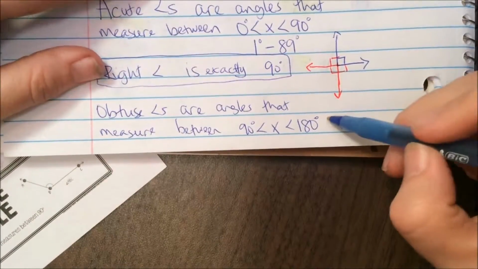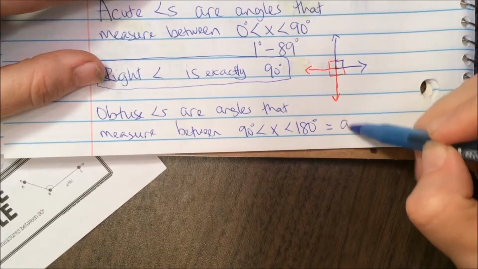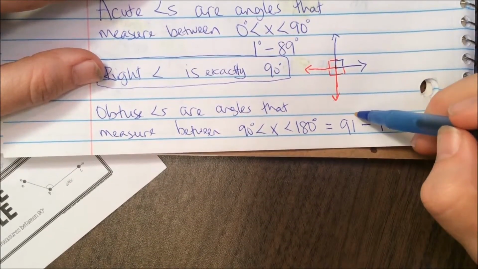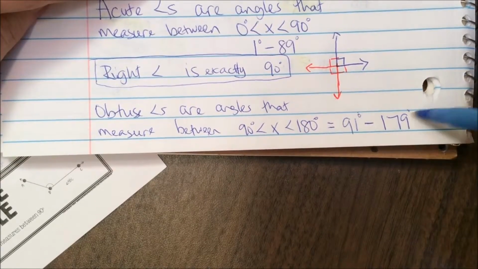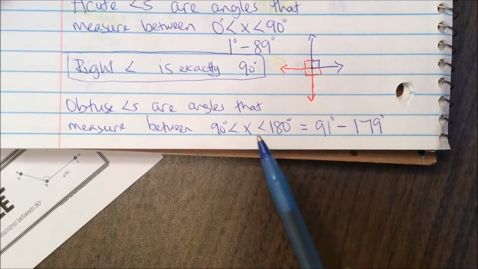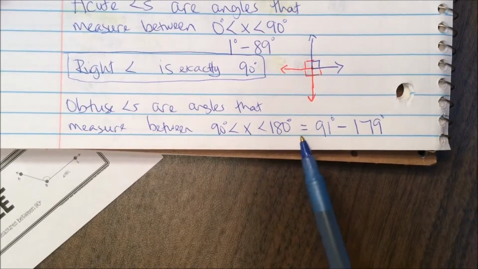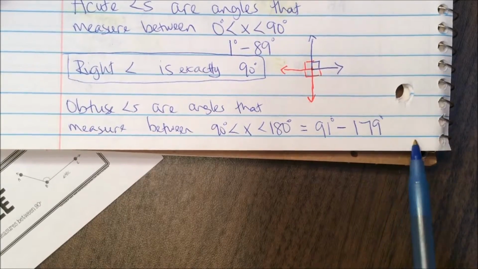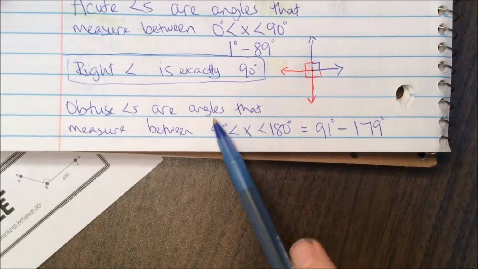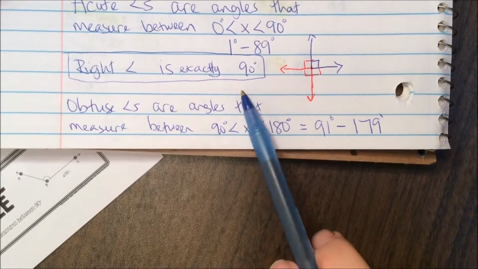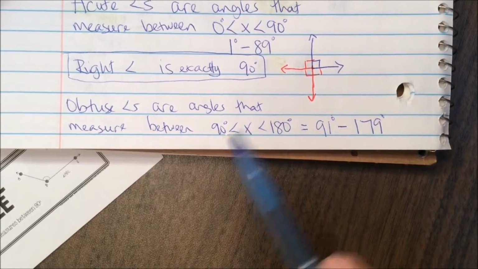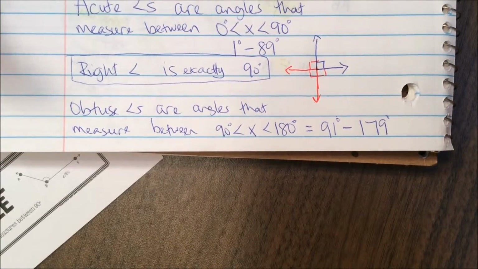So they're actually in between 91 and 179, if you were doing whole numbers, but they can be like 90.1 and 179.9. These are just whole numbers, just to help you understand. But it cannot be exactly 90 because that would be a right angle. And it can't be exactly 180 because that would be a straight angle, which is what we're going to talk about next.